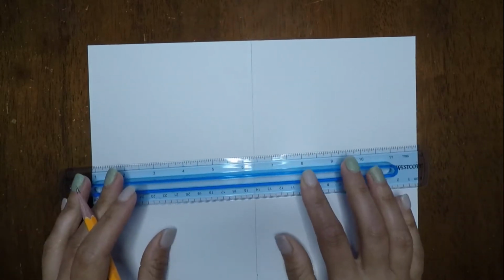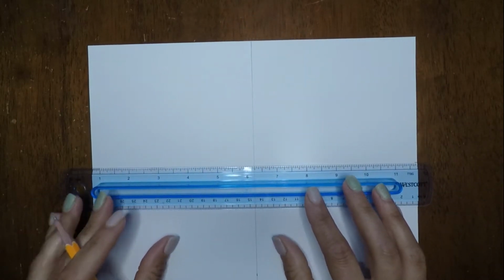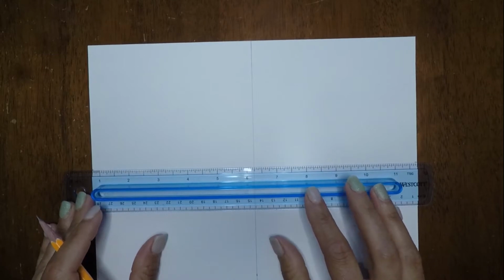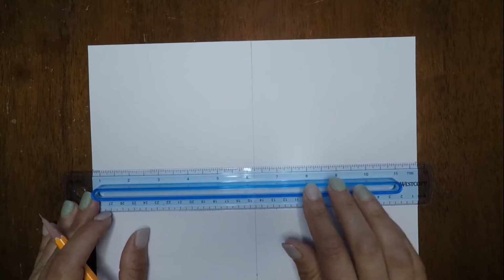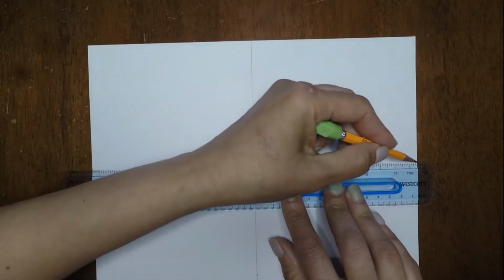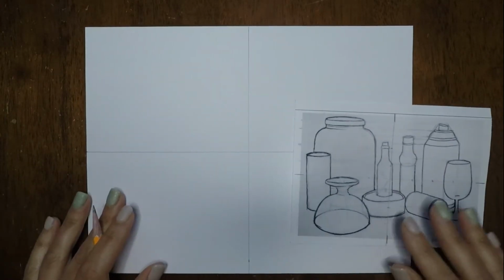Okay, when you're doing guidelines like this, keep in mind you should be doing them lighter for drawing purposes and me sharing with you how to do it. Mine are going to be a little darker than I normally would do it if I wasn't filming, but this is just so that way you can see it. Alright, so we have that. So we're ready to begin.